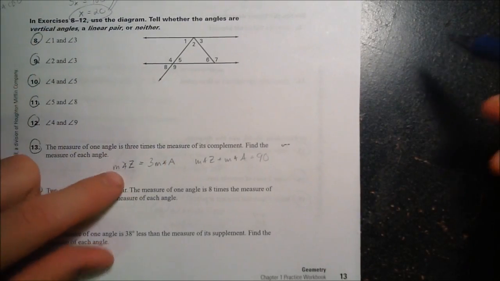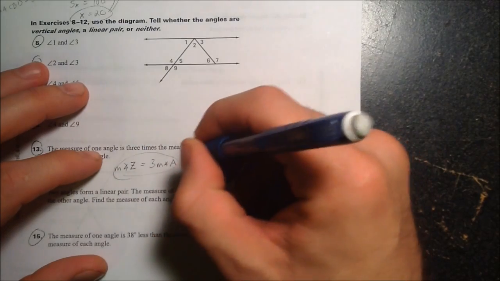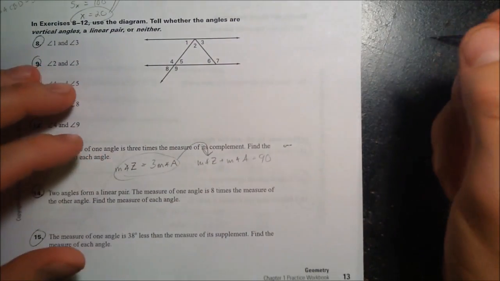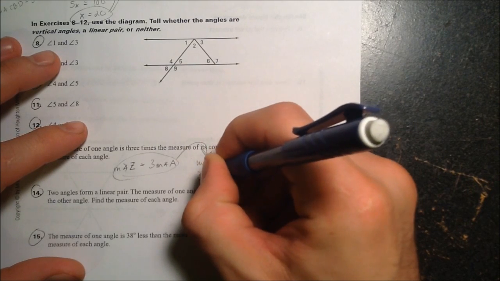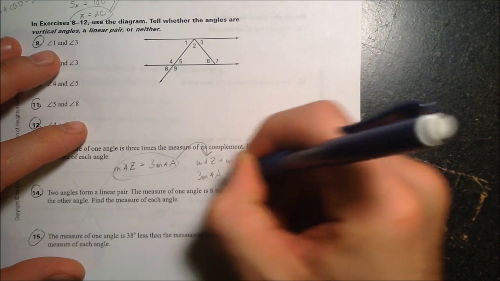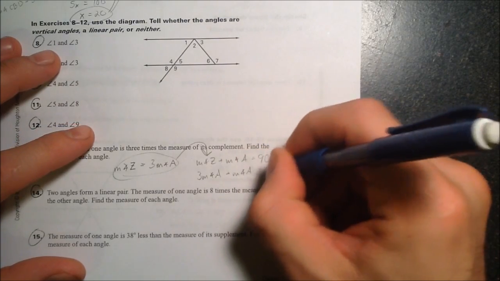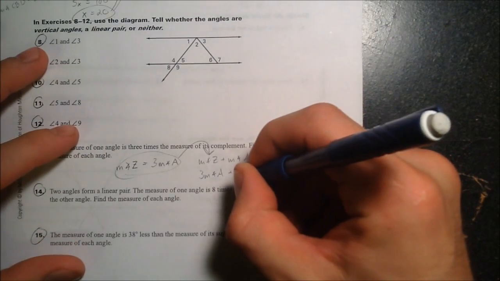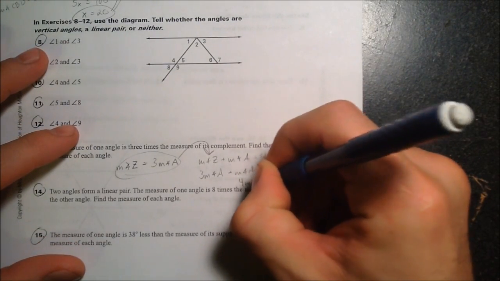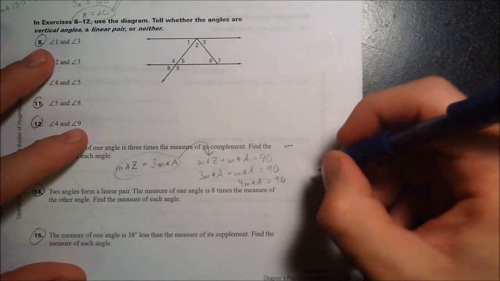But luckily, we know something else. We know that the measure of angle Z is 3 times the measure of angle A. So what you're going to do is take that and plug it into this one. So rather than having the measure of angle Z, you're going to have what it's equal to, 3 times the other angle, which I decided to call A, but its name doesn't really matter. So then I have 4 times the measure of angle A is equal to 90 degrees, and you keep solving, divide by 4 on both sides.